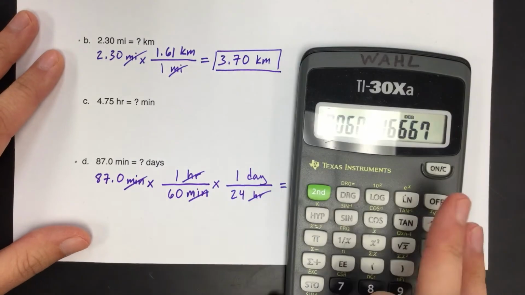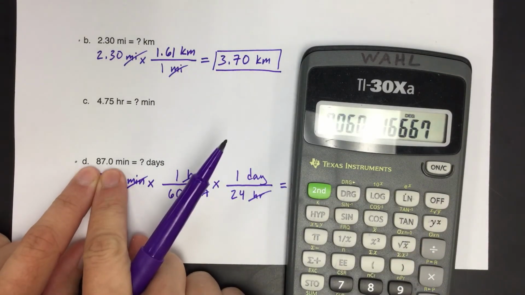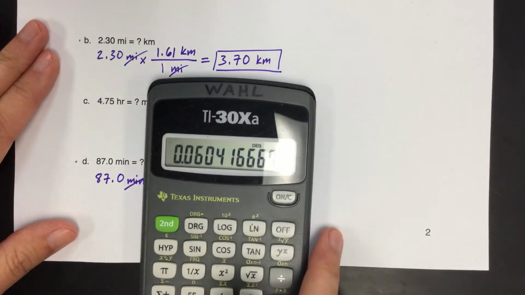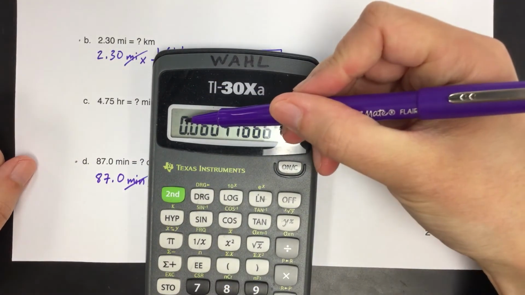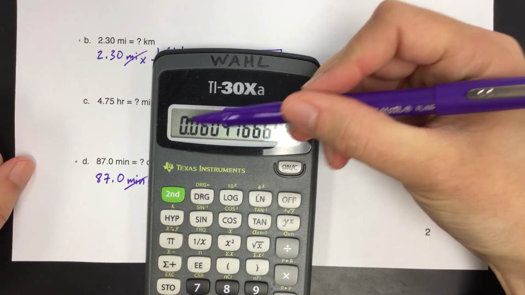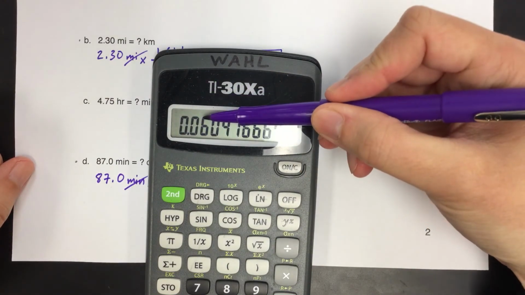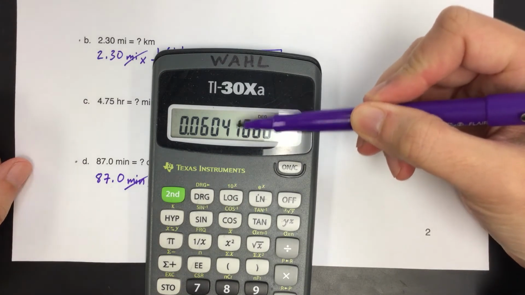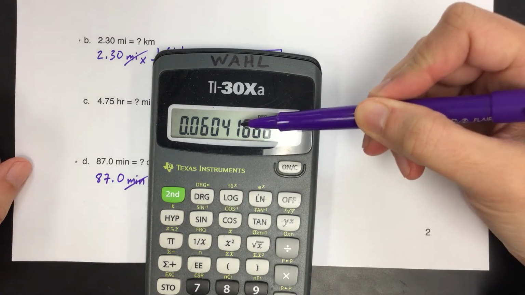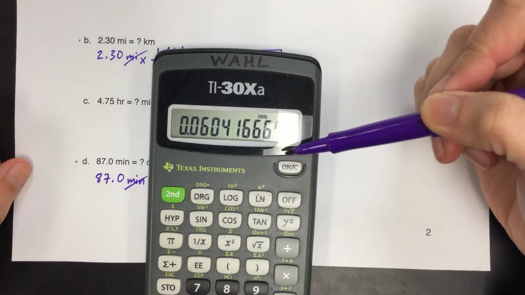And before I write this number down, I need to figure out how many sig figs I'm allowed to have in my answer. This number here, 87, has 3 significant figures, which means our answer has to have 3 significant figures. So the zeros here to begin with are not significant, they're just placeholders. So we would count 1, 2, 3, we'd cut it off after the 4, and since 1 is less than 5, we'll leave it at a 4.